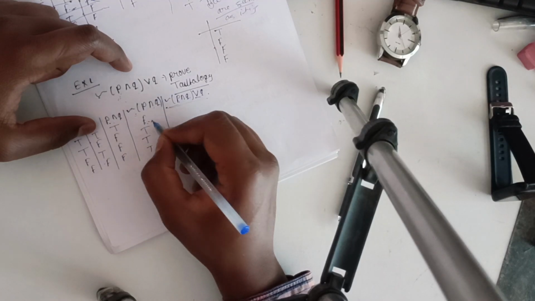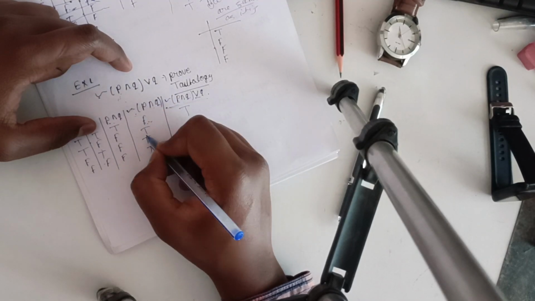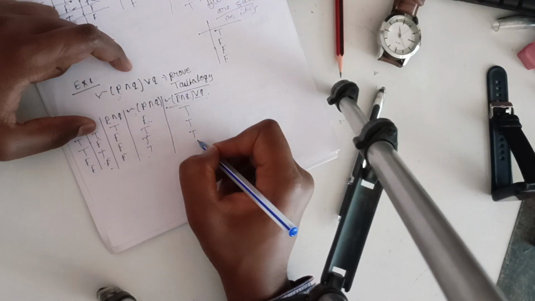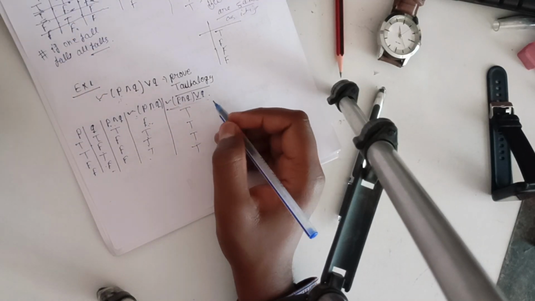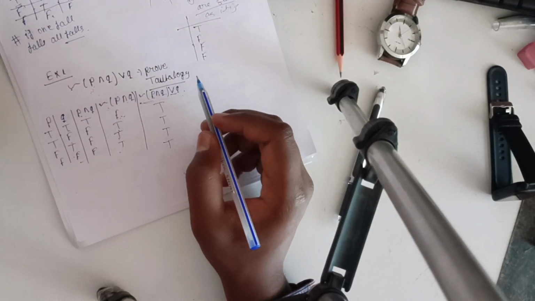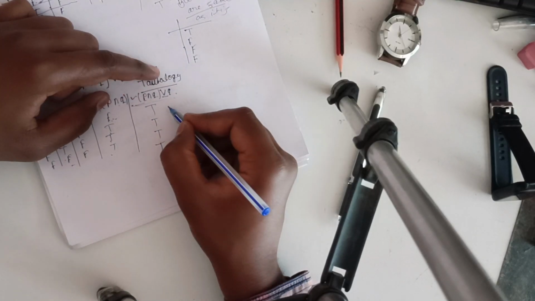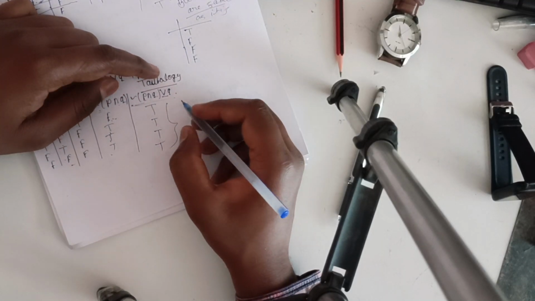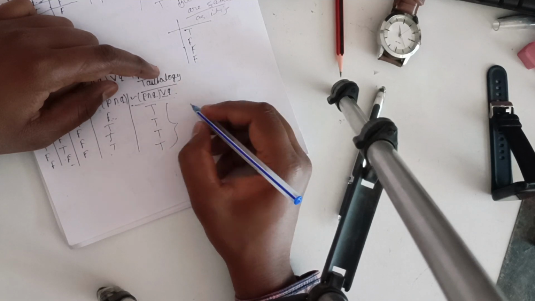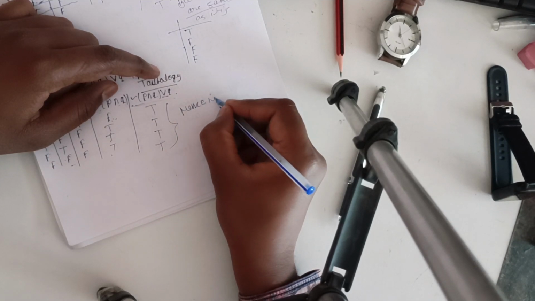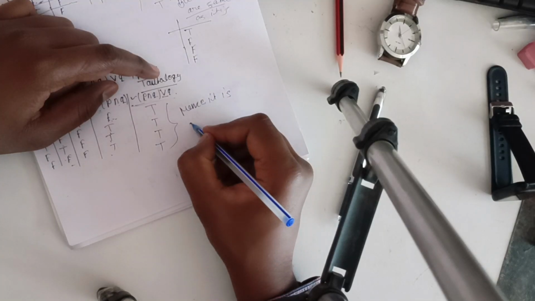So here false and true, true; true and false, true; true and true, true; false and true, true. As I told you, for OR, if one is true, then all will be true. So here, as we can see, all four values are true, so we can say hence it is a tautology.